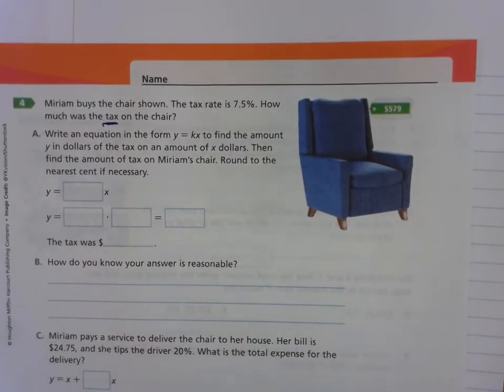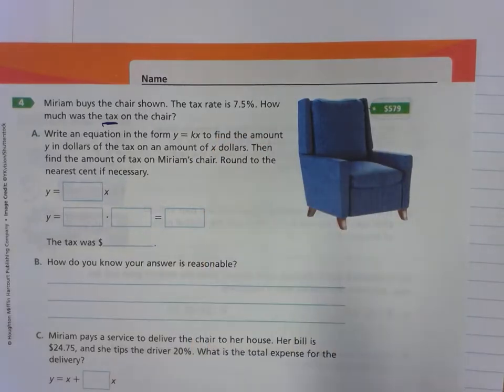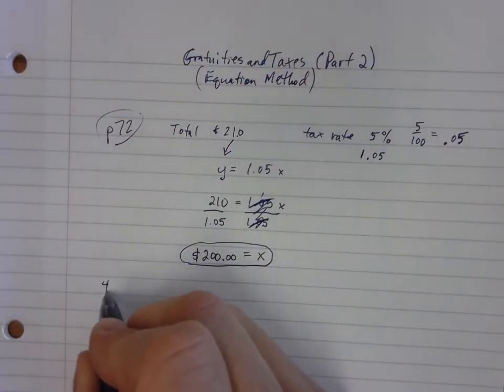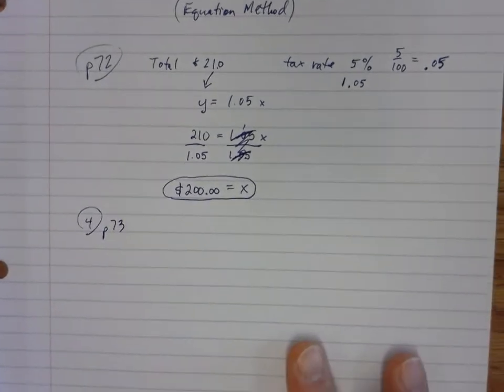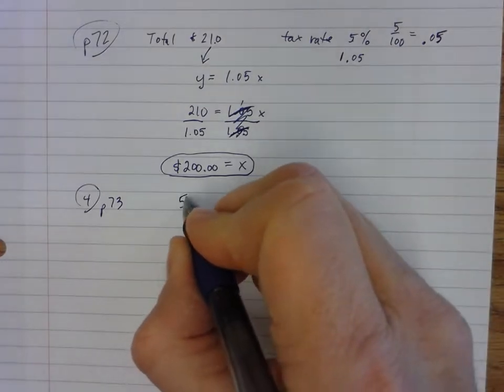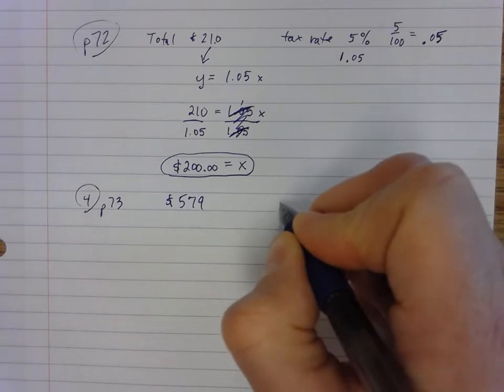We're not going to put the 1 in front of this one because it just wants the tax on the chair. Alright, so $579, and the tax rate is 7.5%. This is number 4 on page 73, if you got it. Okay. So the chair is $579, the tax rate is 7.5%.